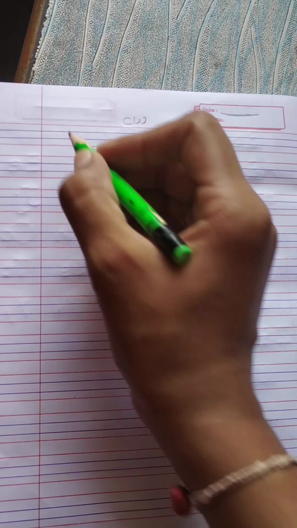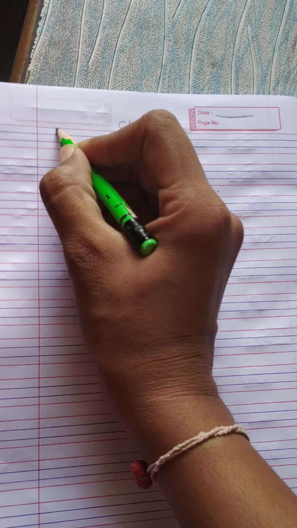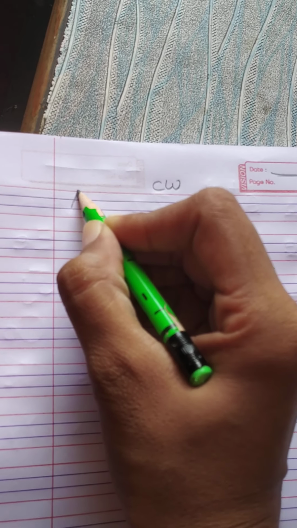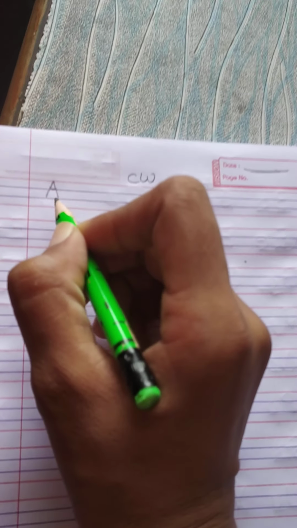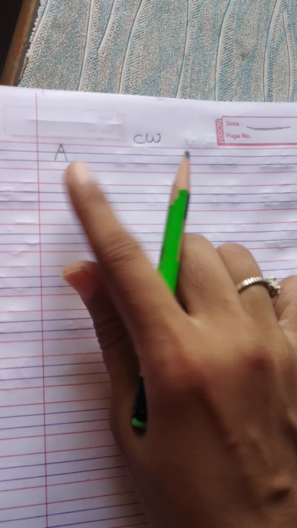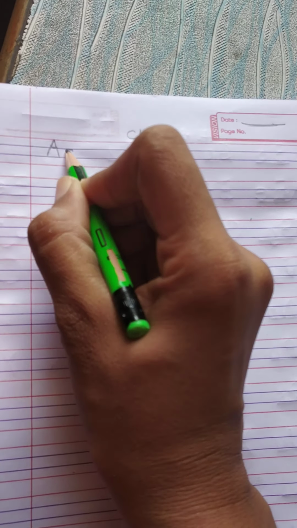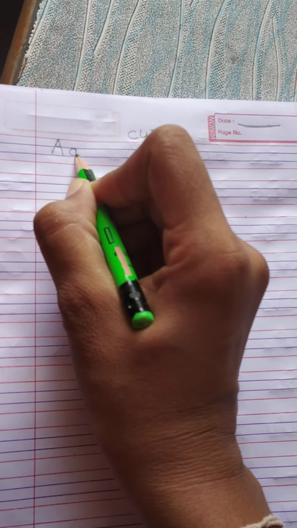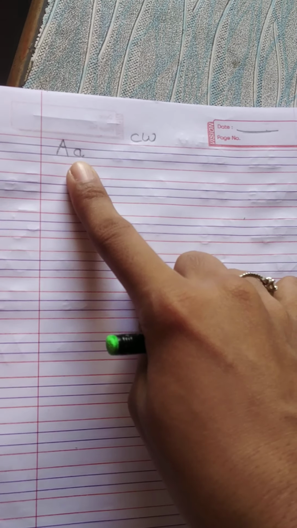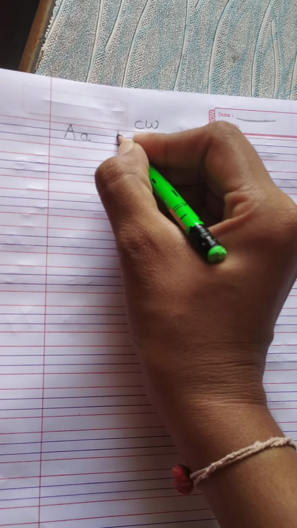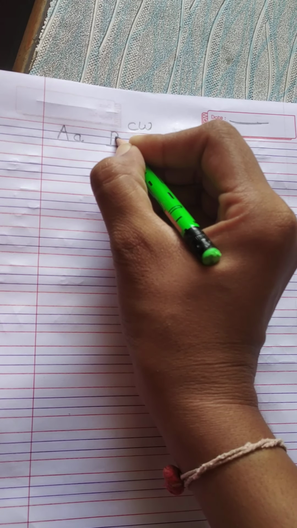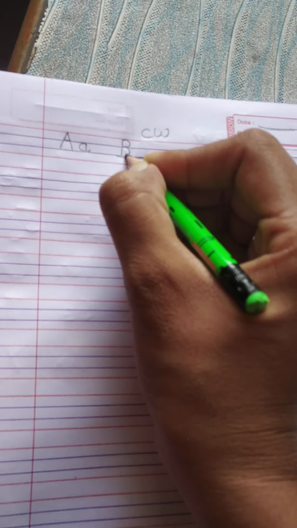Write with me. Red line to blue line, slant line, again slant line, and sleeping line. Which letter is this? A, capital A. Now small a: half circle, standing line, curve. This is small a. Now after A, which letter, children? After A, letter B.